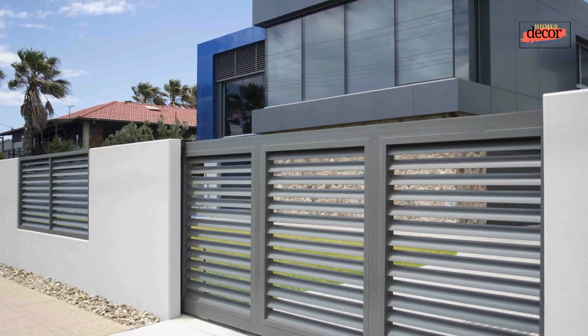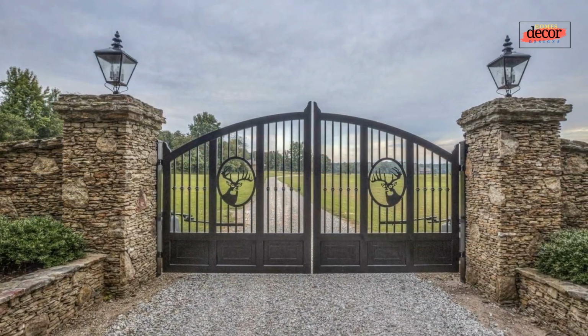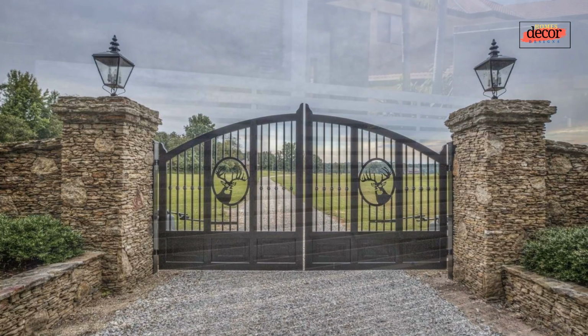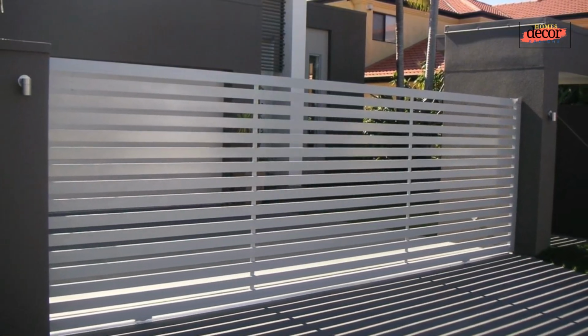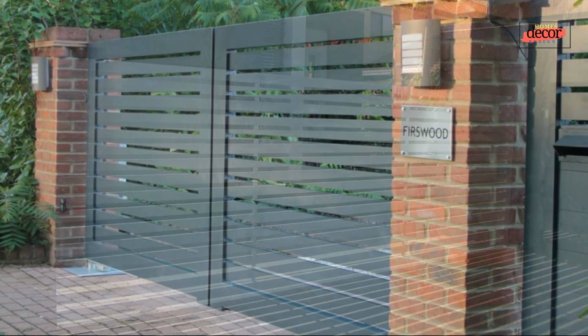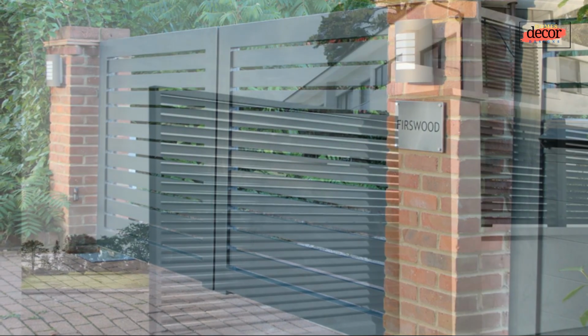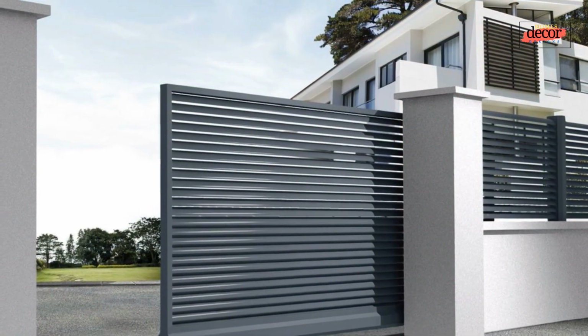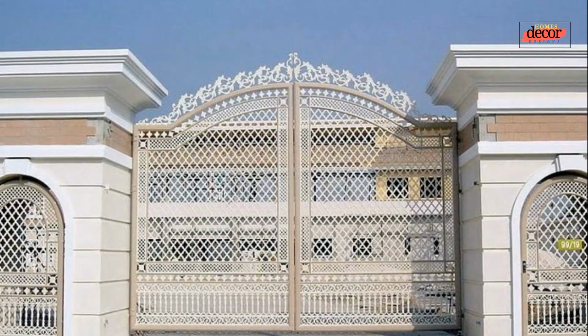And to complete your inspiration, here are 10 of the best modern main gate design ideas. 1. A sliding gate with a geometric pattern. 2. A swing gate with a minimalist design. 3. A lift gate with a curved design. 4. An automated gate with a security camera. 5. A gate made from black metal with a laser cut design.